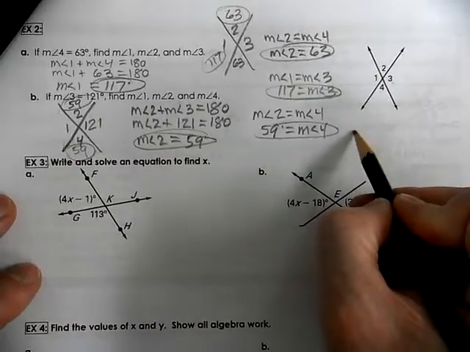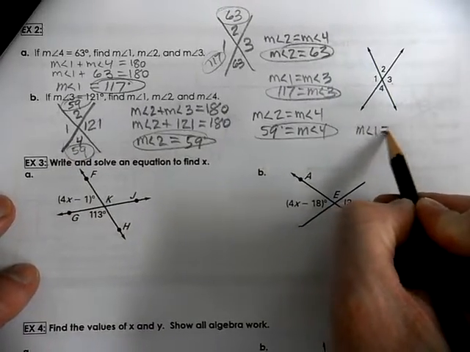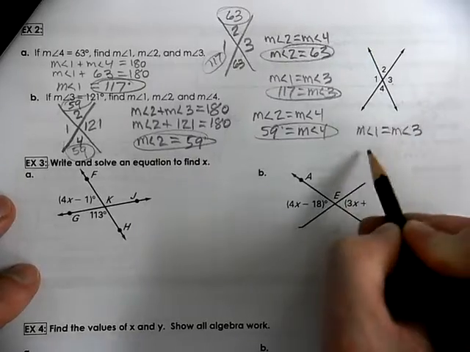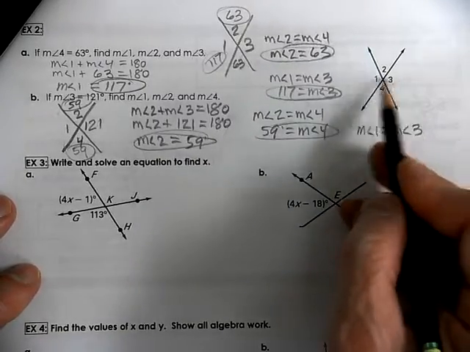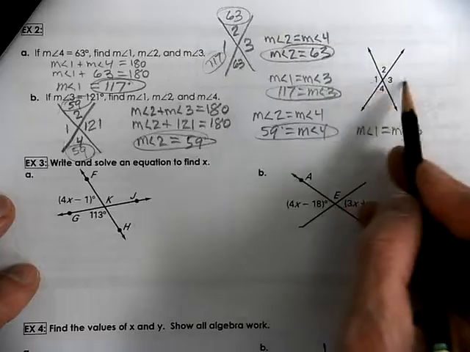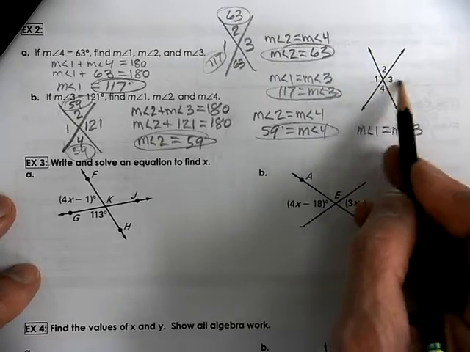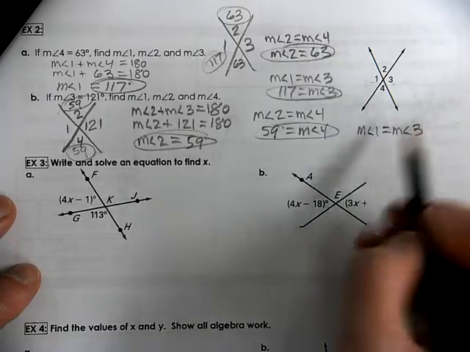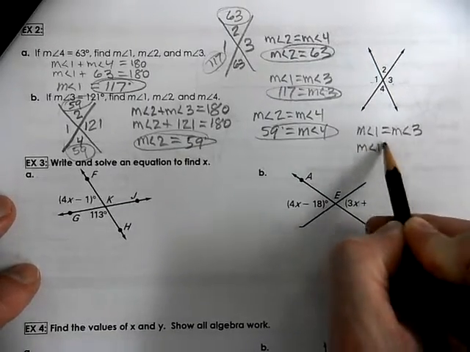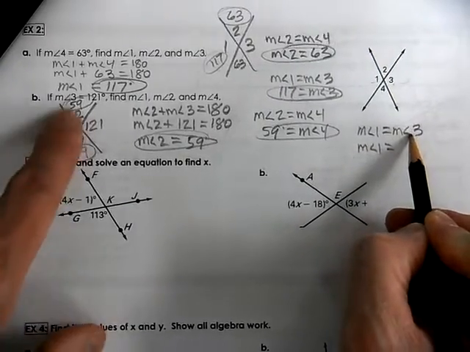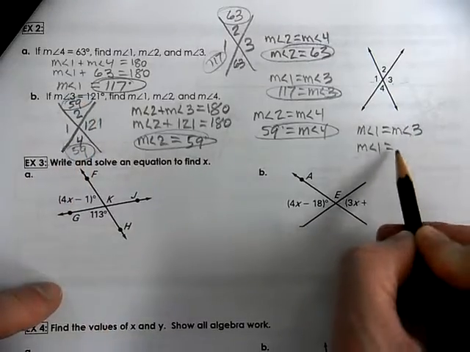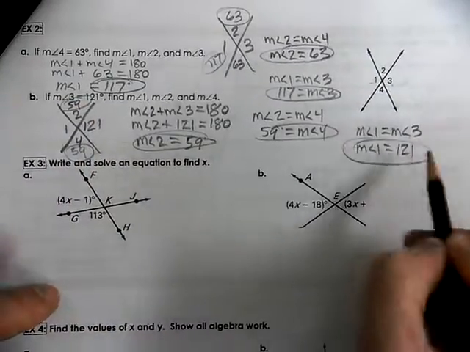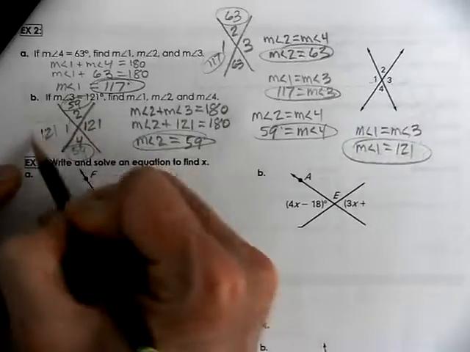And the same idea, the measurement of angle 1 is going to equal the measurement of angle 3, because they are vertical angles. Vertical angles are across from each other. So the measurement of angle 1 is we'll substitute in our angle 3 amount, which is 121. So angle 1 is 121 as well.